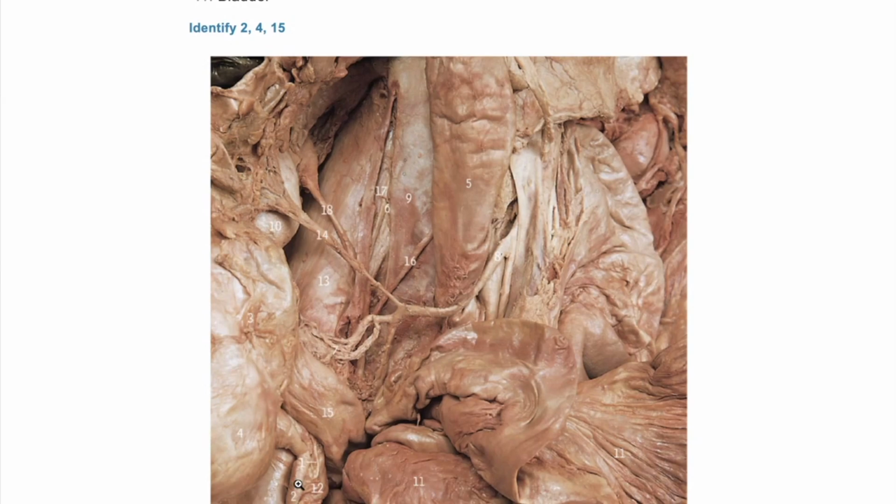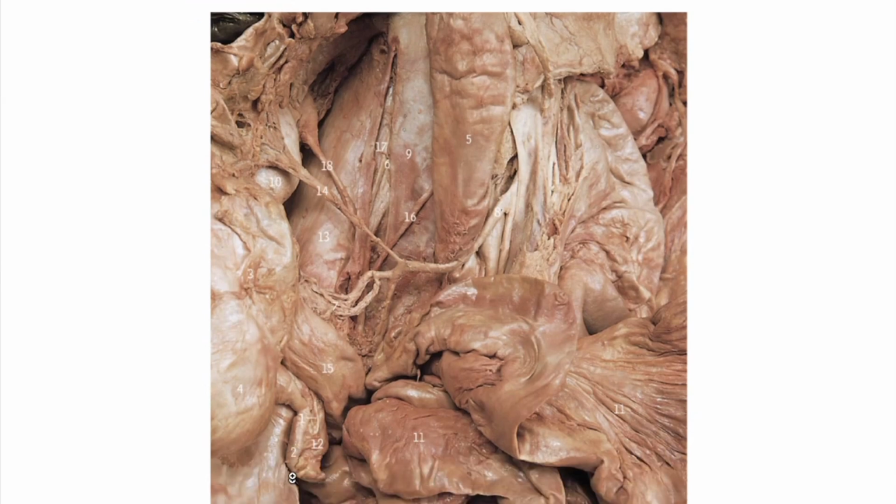Sir, I'm not able to see where number 2 is. I'm pointing to it by my mark. Can you see my mark? Oh, sorry. Yeah, it's the appendix. Okay.